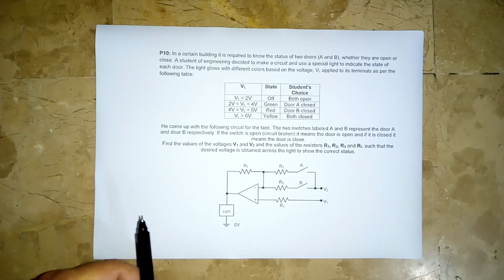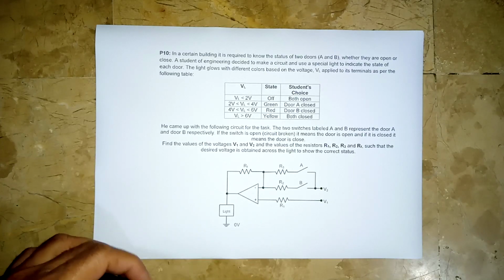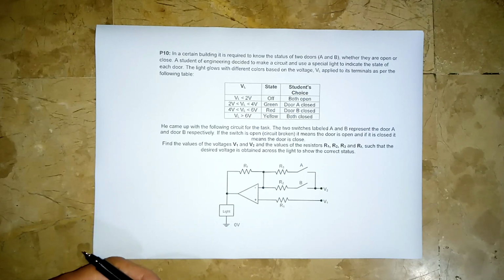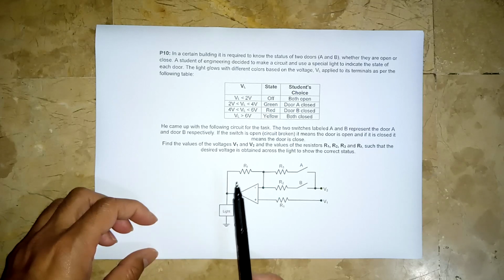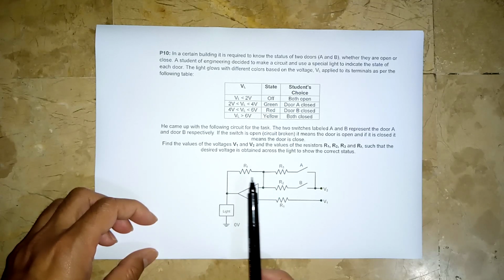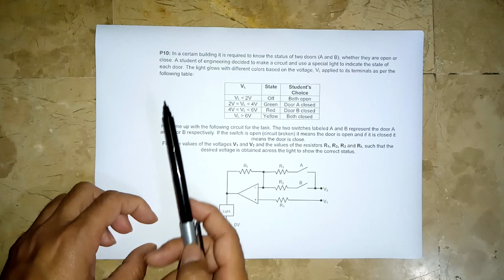A design problem is one where we have to come up with the values of the components of a circuit. So for example, we may be required to come up with the value of RF, R3, R2, and R1. Maybe. Let us see what the question says.